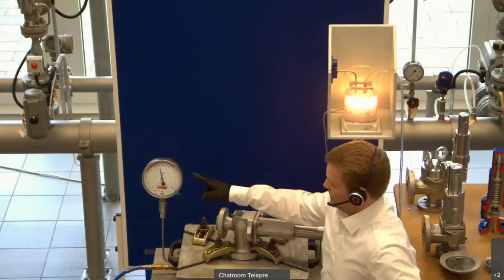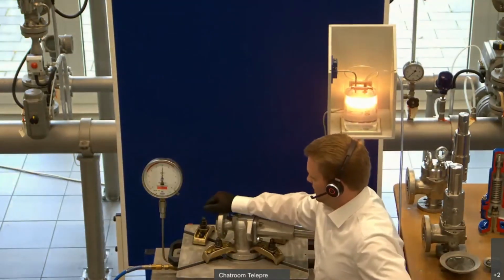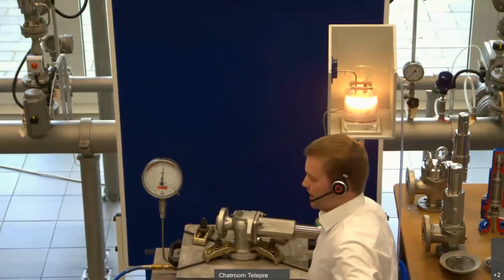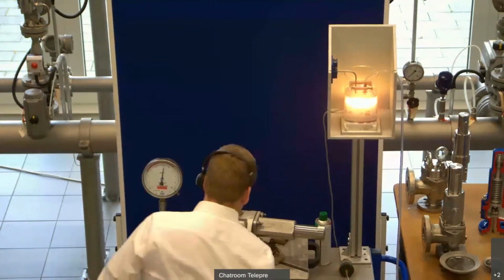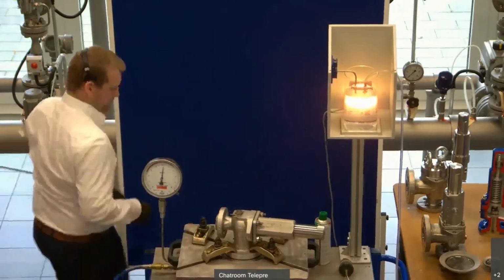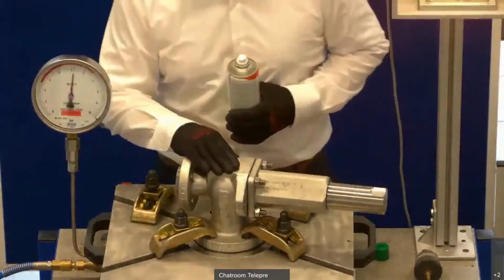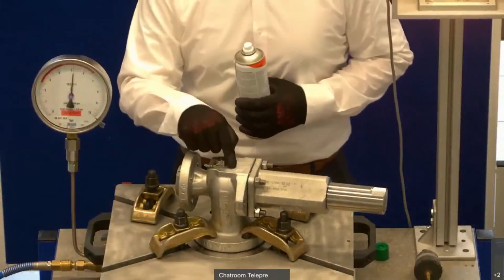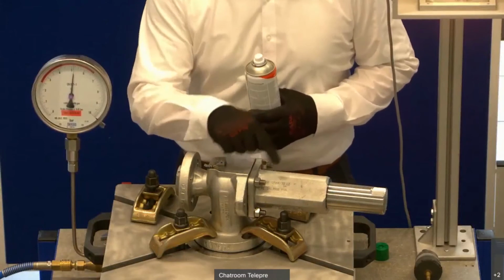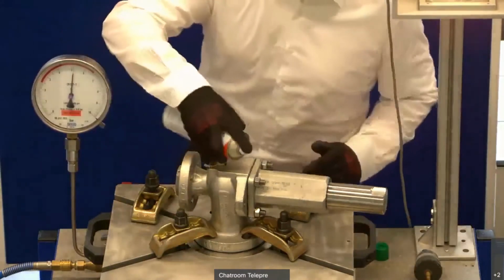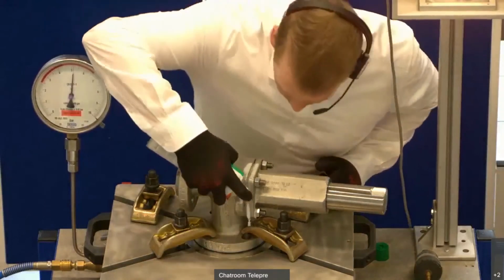Now you see here, the pressure is increasing. And now I'm around 5.5 bar G. And now we do the body tightness test. We have to spray the connections between the body and the bonnet and the cap, and look if there are some bubbles or not.